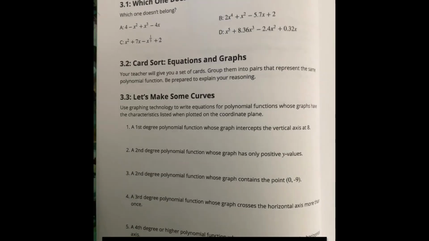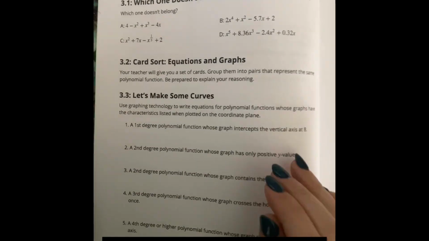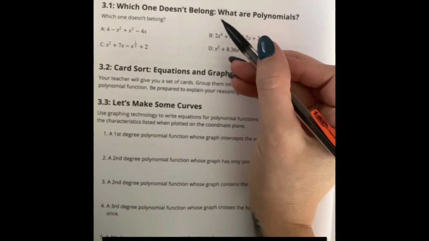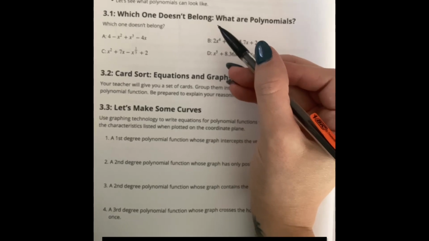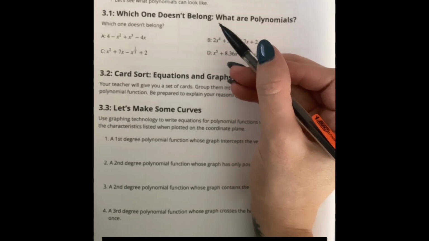Okay, welcome to lesson 3 for IM Algebra 2. When we are looking at 3.1, when you have a which one doesn't belong, there is always a reason for each one to not belong, so you're never going to be wrong in which one you choose.